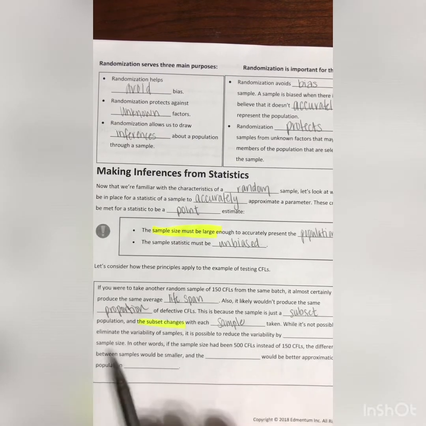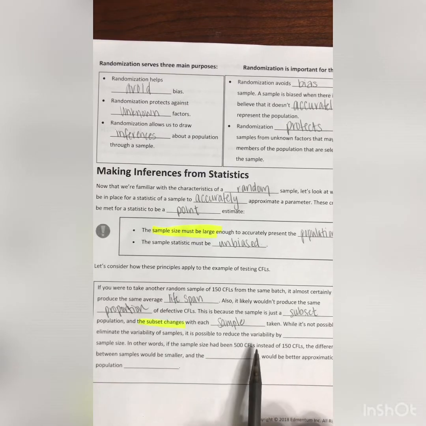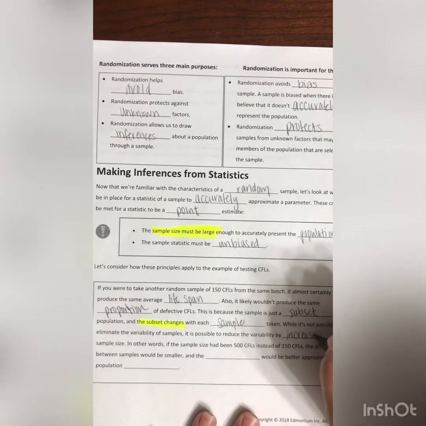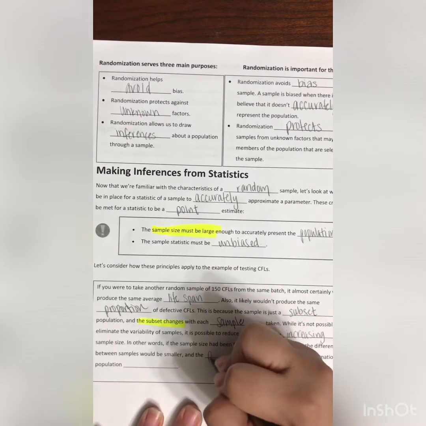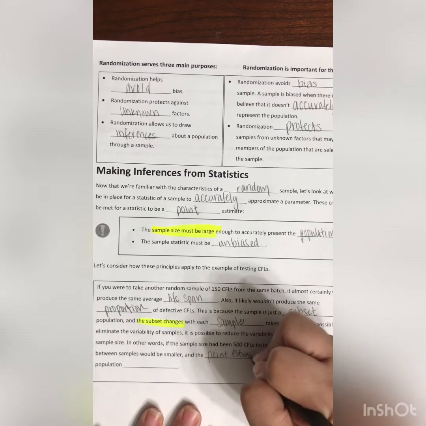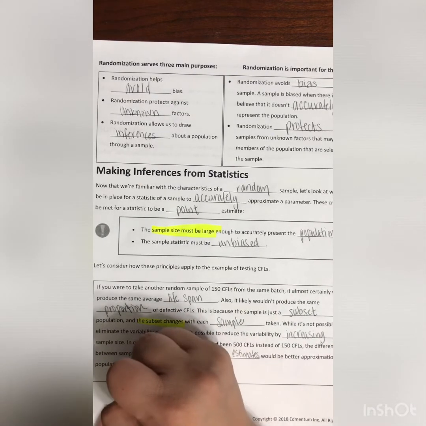While it's not possible to eliminate the variability of samples, it is possible to reduce the variability by increasing the sample size. In other words, if the sample size had been 500 CFLs instead of 150, the difference between the samples would be smaller, and the point estimates would be better approximations of the population parameters.